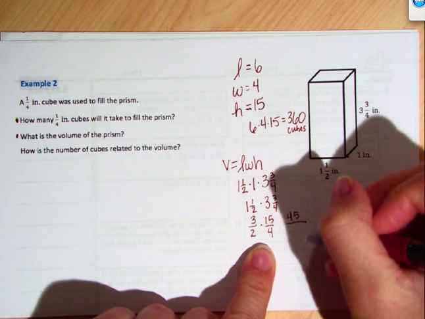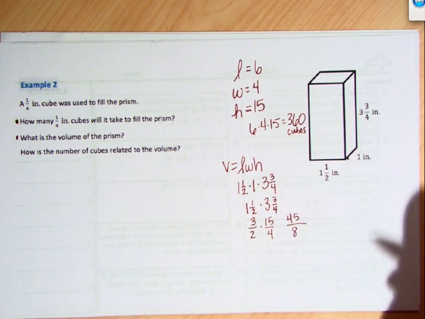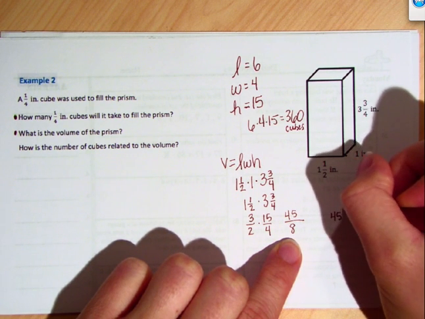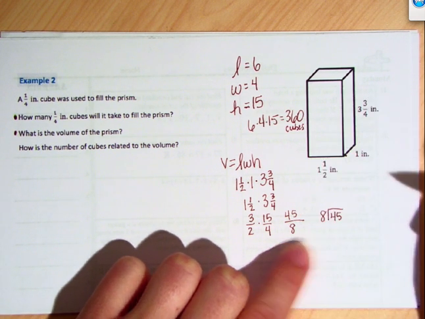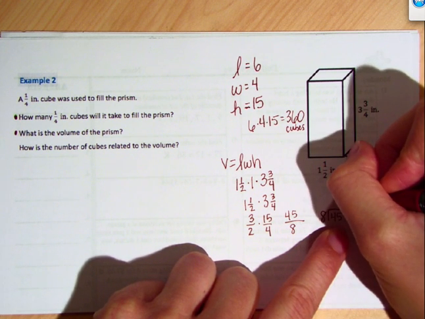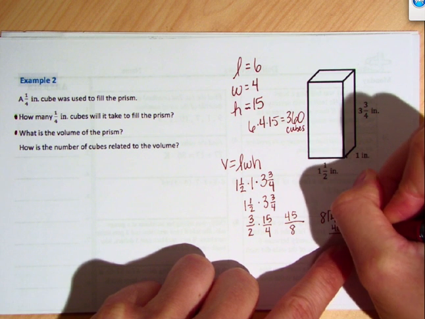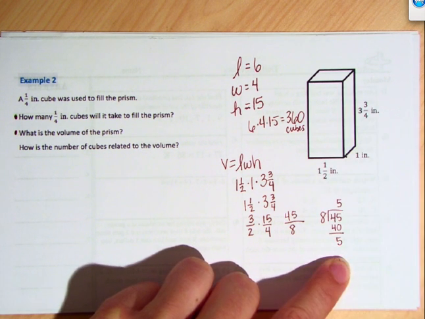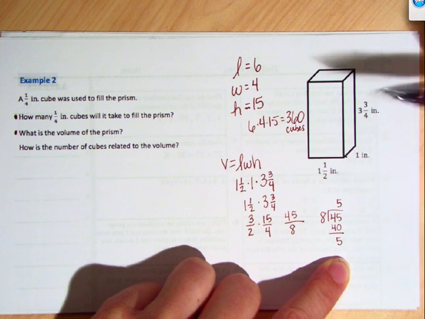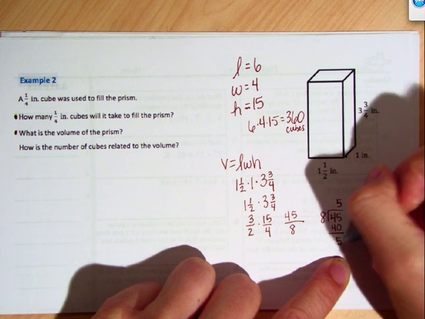And 2 times 4 is 8. Just thinking ahead there. Now I need to simplify, so I'm going to do 45 divided by 8. Now 6 times 8 is 48, so it must be 5. That would be 40. All right, and I'm going to leave it in fraction form because that's what it gives us here. So I'm going to have 5 and 5/8.